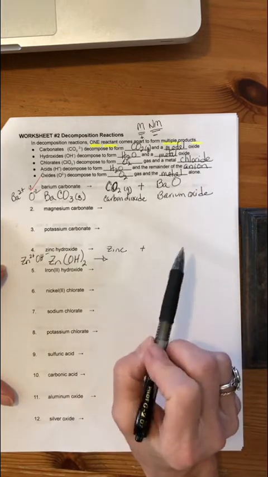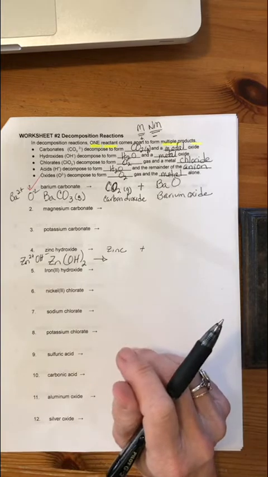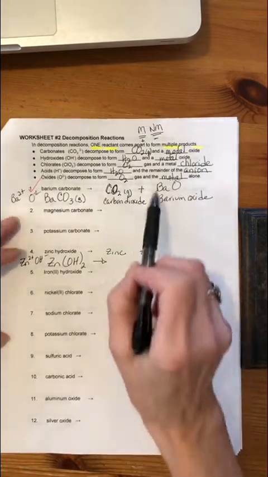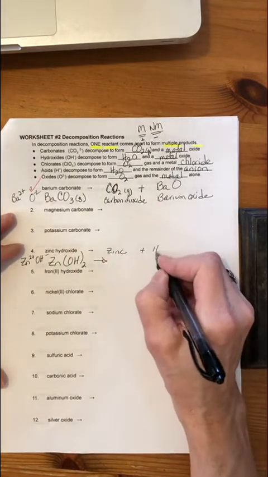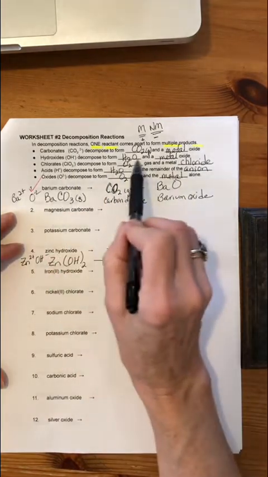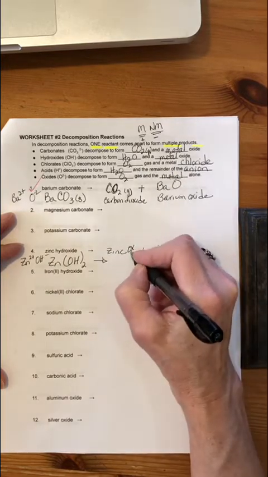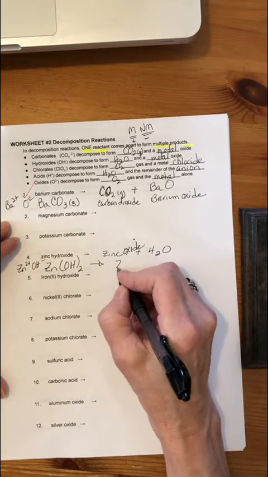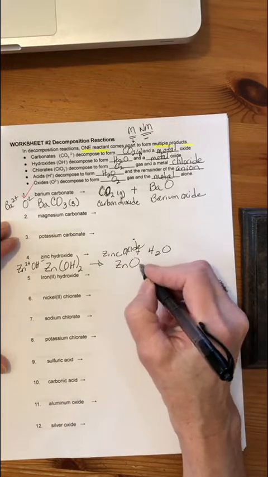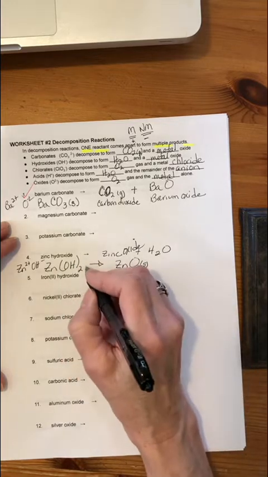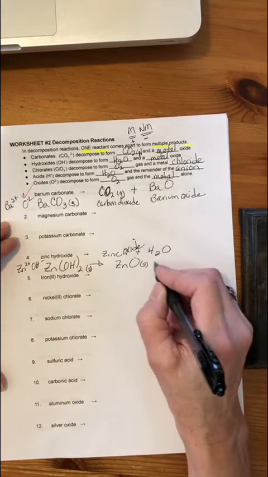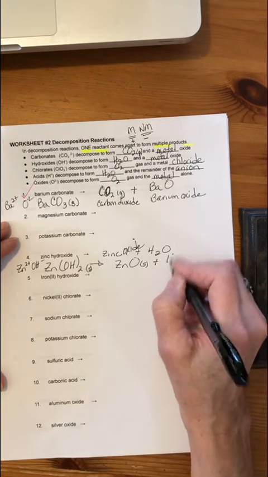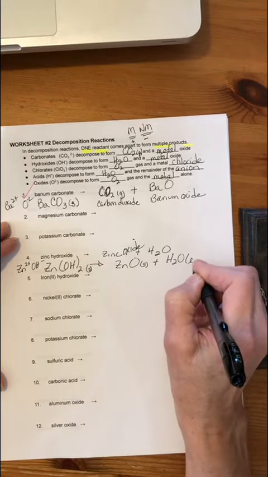I think I forgot something. What did I forget? Oh, water. Sorry, hydroxides form water and a metal oxide. So this is going to be zinc oxide. There we go. Sorry about that. And water. So zinc oxide. That's the stuff you put on your nose to keep from getting sunburnt. And of course, water is, oh, I switched these up, forgive me. I'm just gonna write H2O again, is a liquid at room temperature.